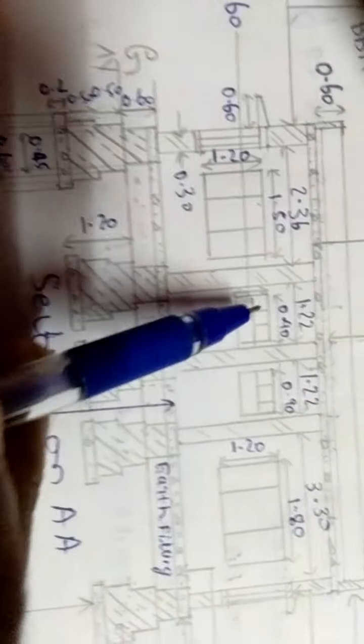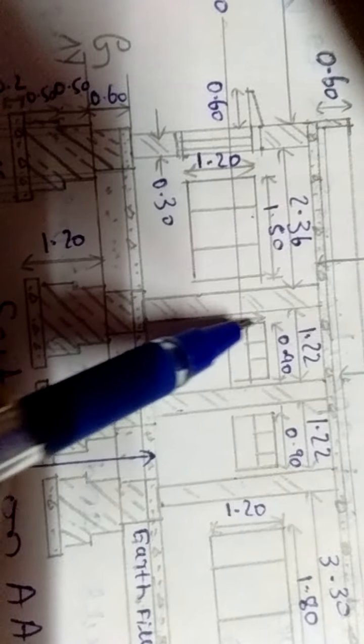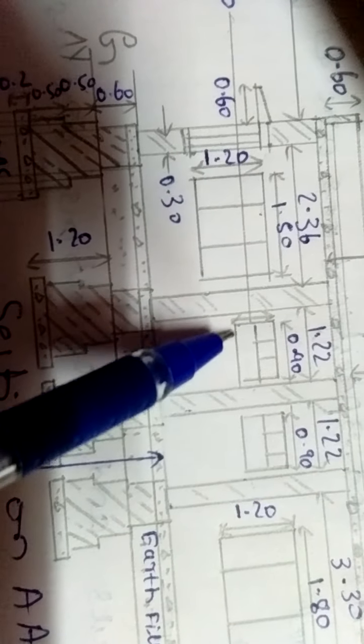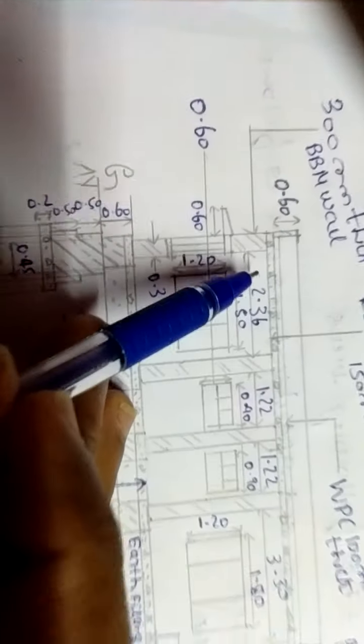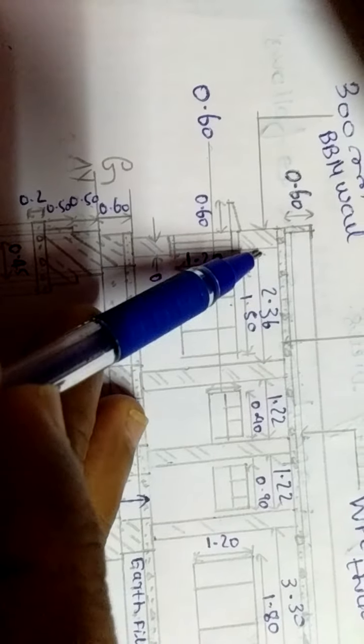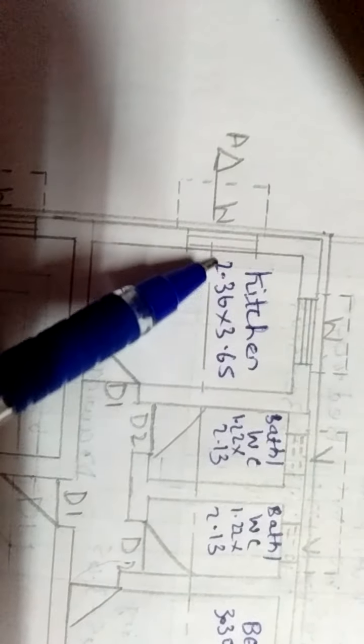Then about the ventilator, you can see the ventilator has been given 900 into 600. That is 900 width wise and 600 height wise. This is 0.60 meter. This is 0.90 meter. And then what is this 2.36? It is the width of the room, right? So here you can see 2.36 by 3.65. 2.36 is the width.